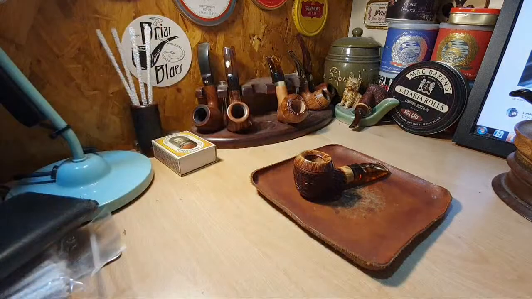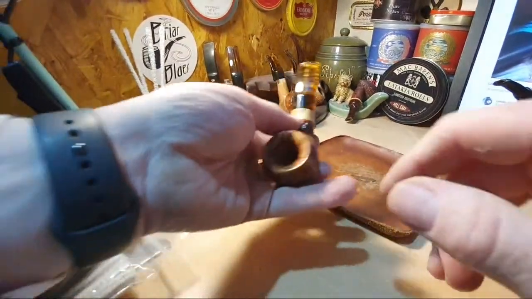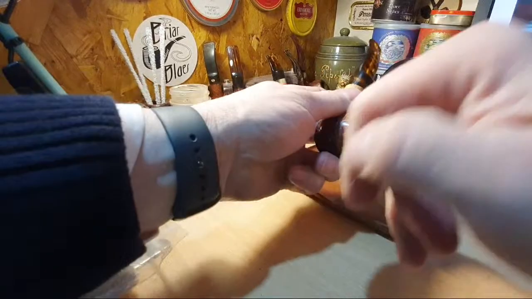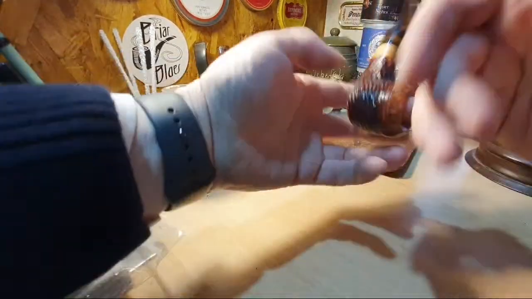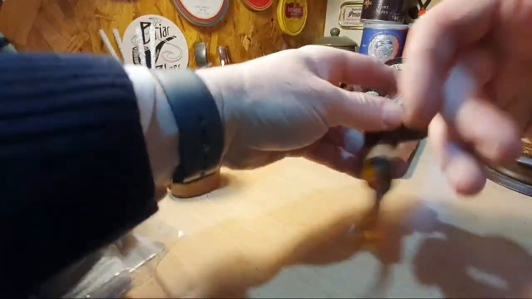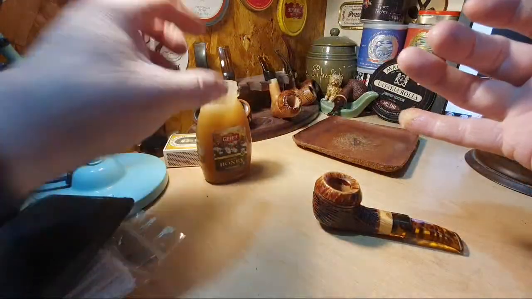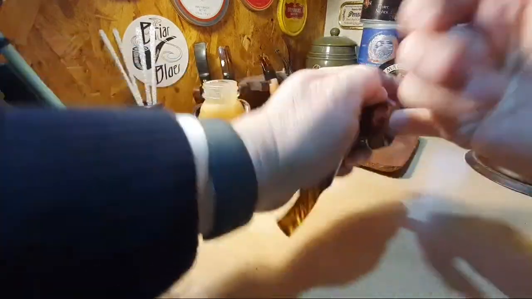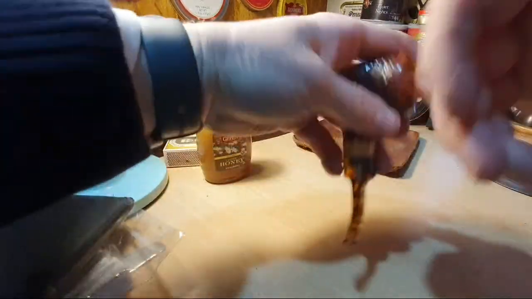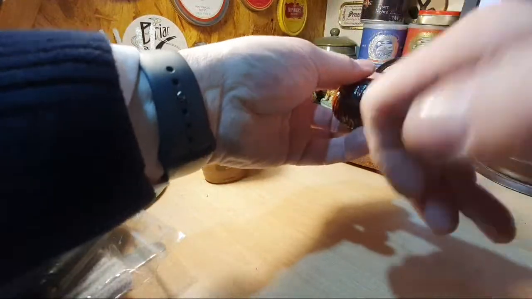So I've got some honey here. I used to always do it with a pipe cleaner, but I found it just takes too long and it's too fussy. So I decided to just get my finger in there, grab some honey out, and just whack it in. Job's a good one. And you get a much better coverage because you can make sure that you get it everywhere.